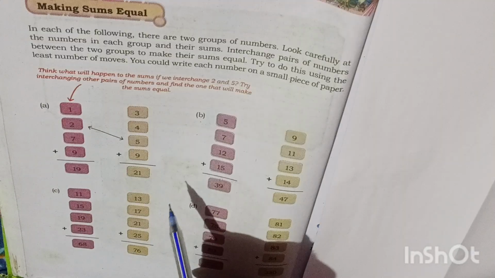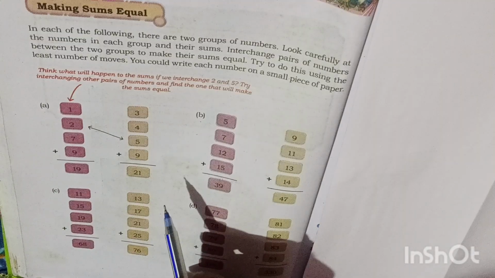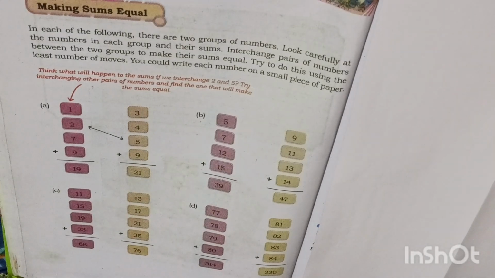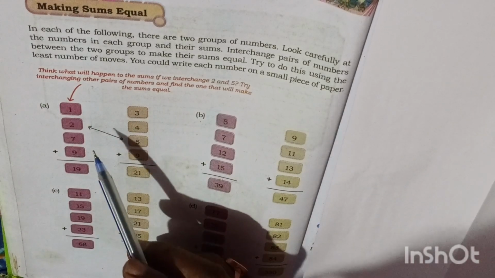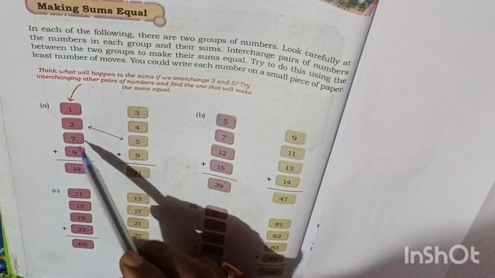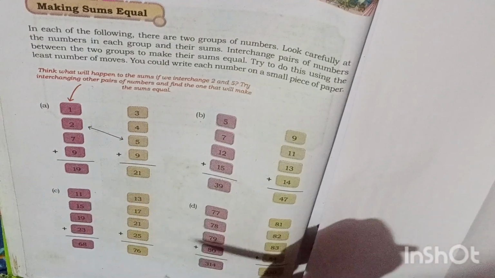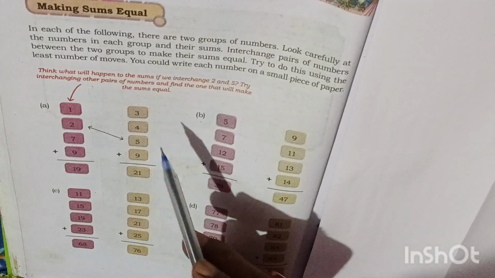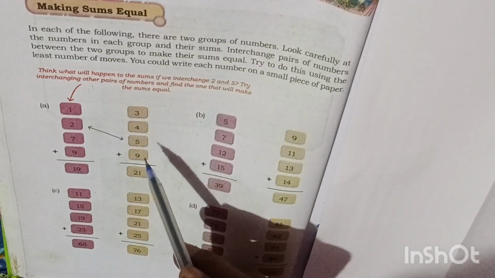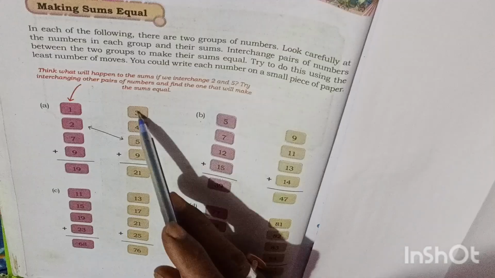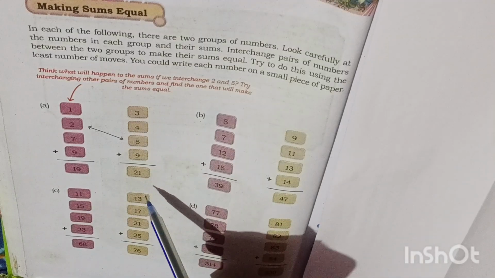You could write each number on a small piece of paper. In the first group, the numbers are 1, 2, 7, 9 and their sum is 19. In the second group, the numbers are 3, 4, 5, 9 and their sum is 21.